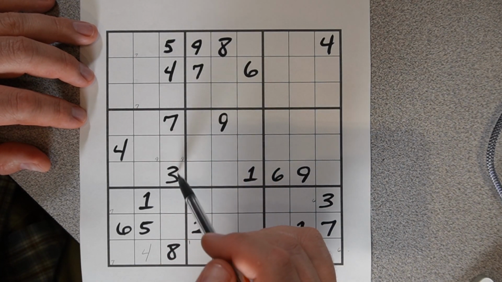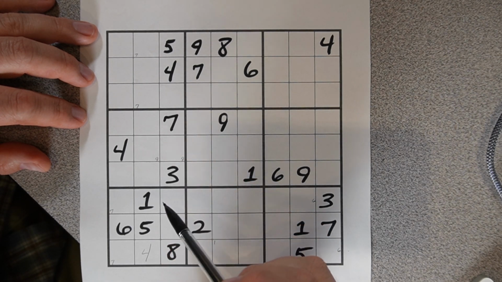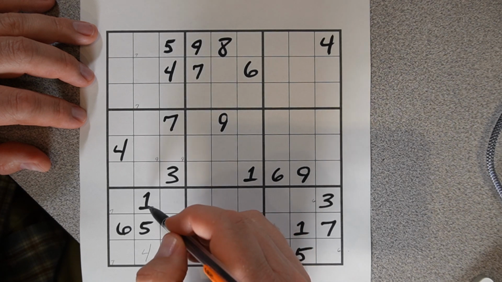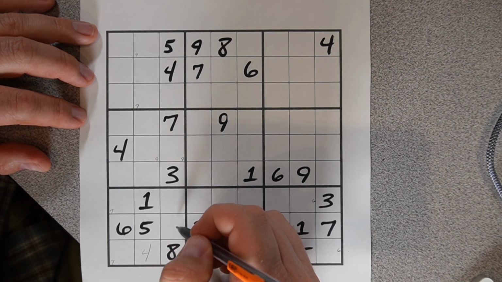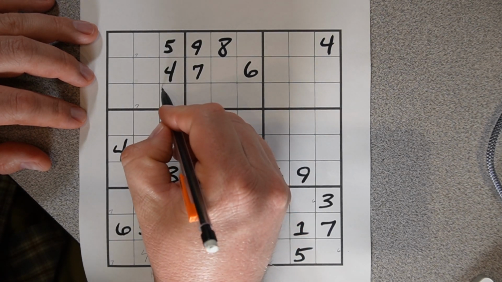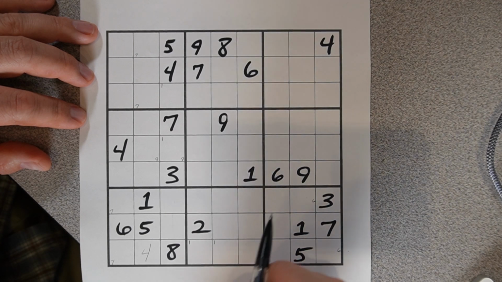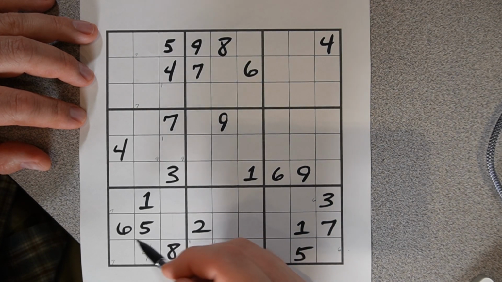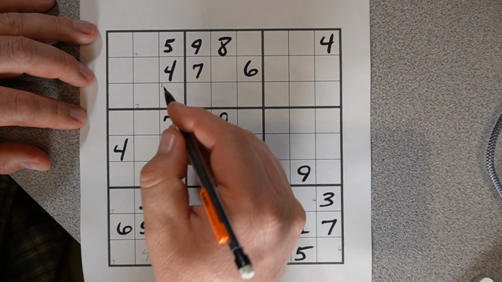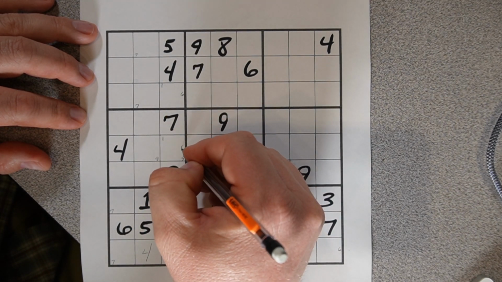Let's look at this column here. These two cannot be a 1. 1 has to be in one of those. The same thing with the 6. These two can't be a 6 because of that. So these two have to be a 1-6 combo.